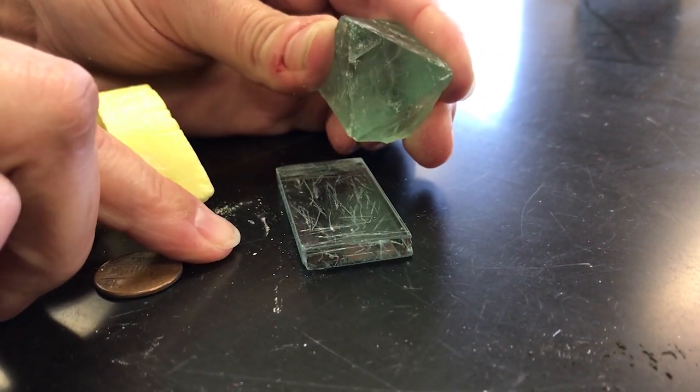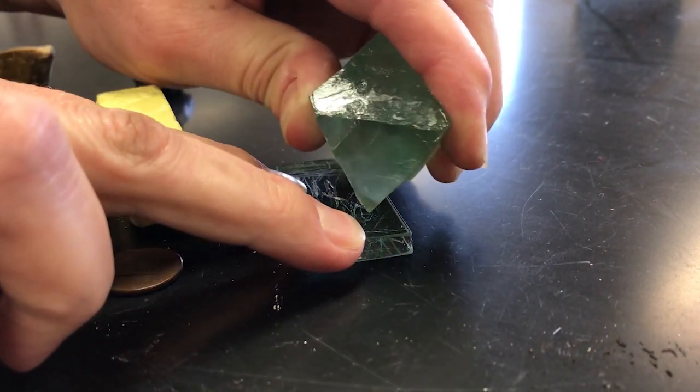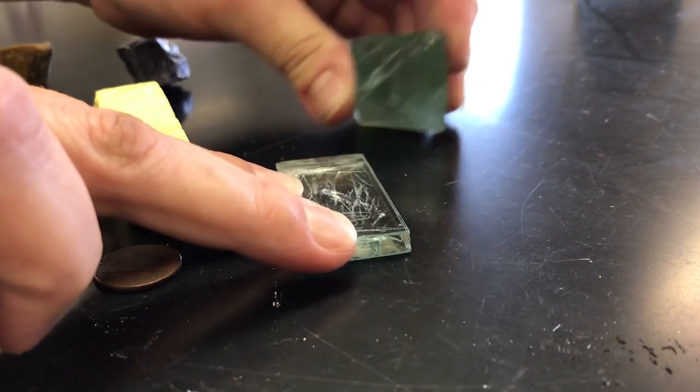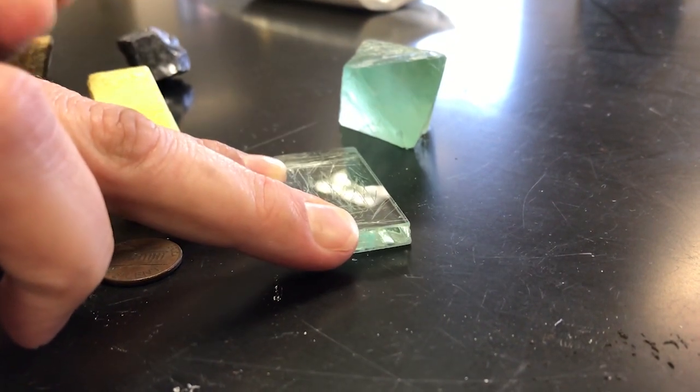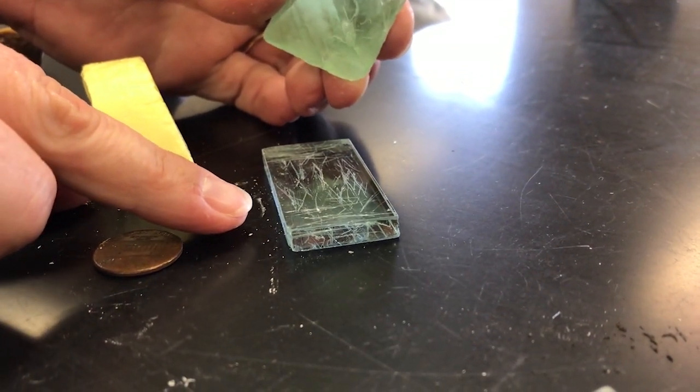So if we go back to our real pretty green fluorite as an example, it looks like it's really hard. And I would think it's really hard. But if I try to scratch the glass with it, you can't scratch the glass. No, I can't scratch the glass. The fluorite actually got scratched by the glass, right, it got scratched.